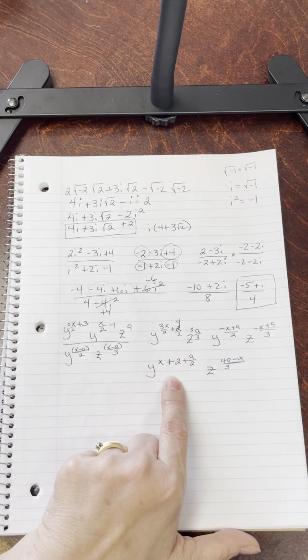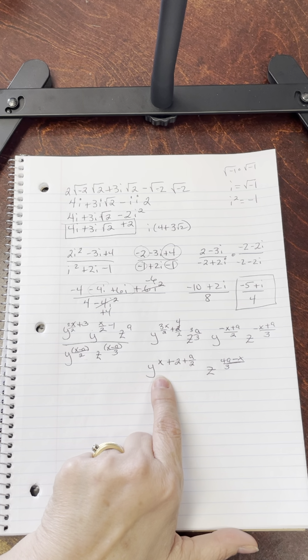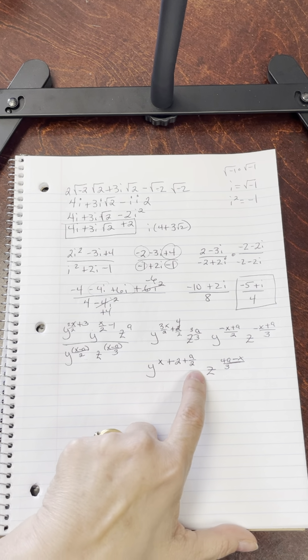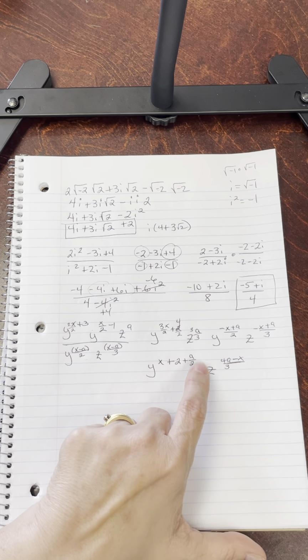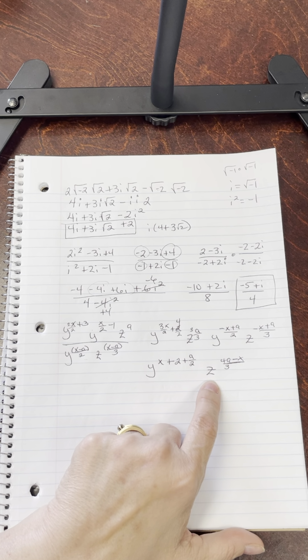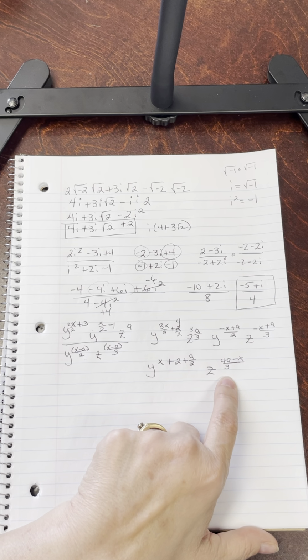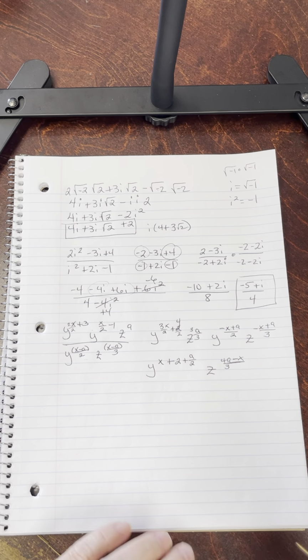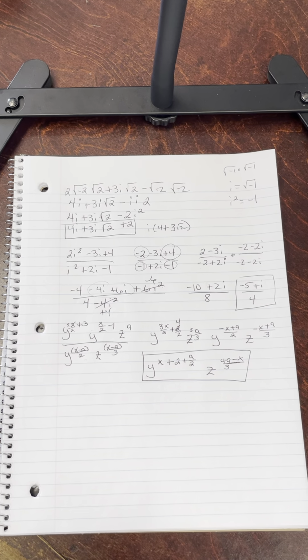Oh, there's a part B. I think I'm looking at that answer. Goodness. So y to the x plus 2 plus, yep, they did write it this way. They just wrote it with that slanted fraction, and then there's z 4a over 3. Again, they wrote it slanted. Okay, they wrote it as separate minus another x over 3. Either way, we're obviously getting the same answer.